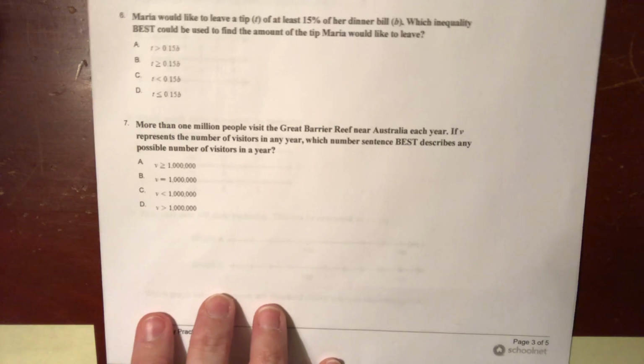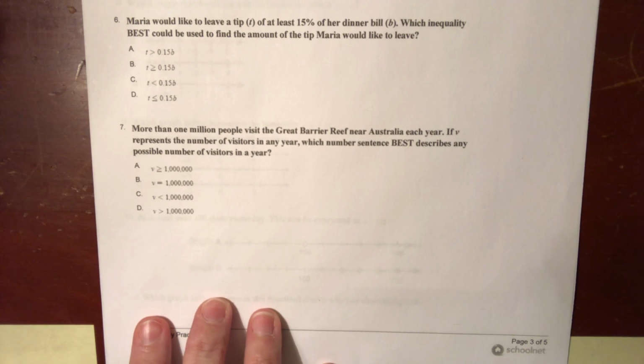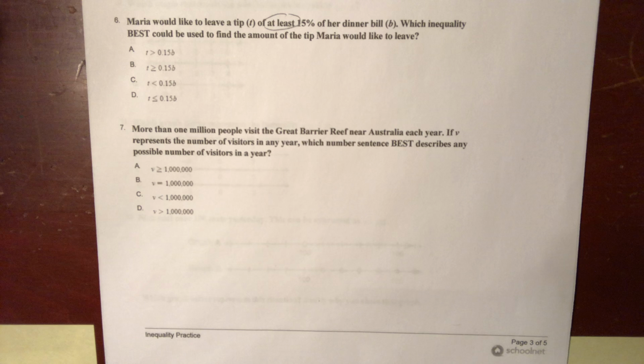All right. Maria would like to leave a tip of at least 15%. So these are important words here. At least 15% of her dinner bill. Which inequality best could be used to find the amount of tip Maria would like to leave?